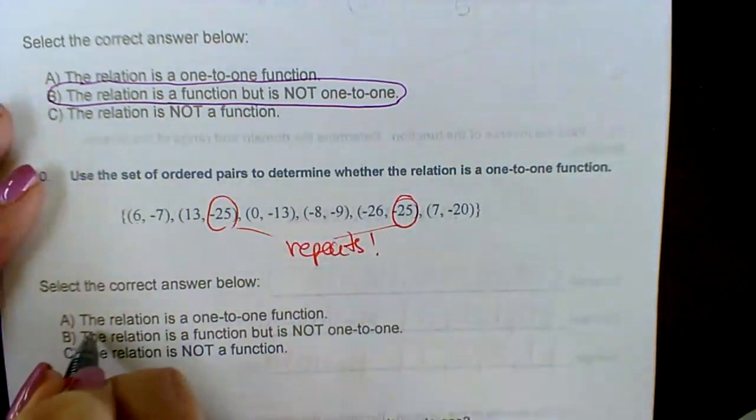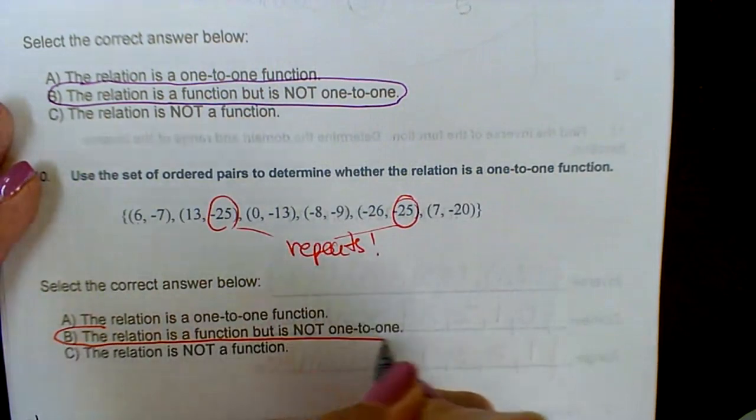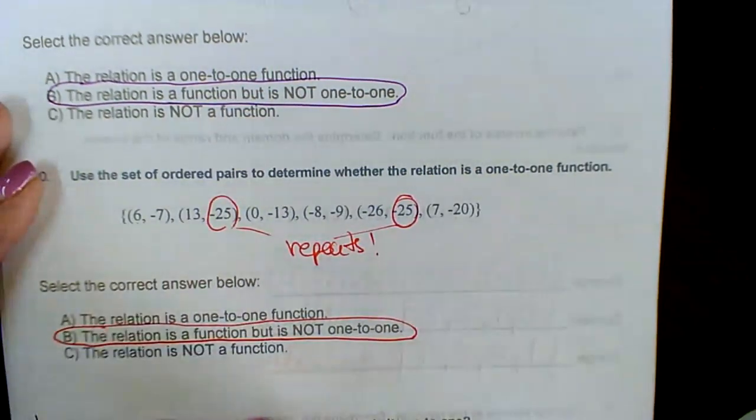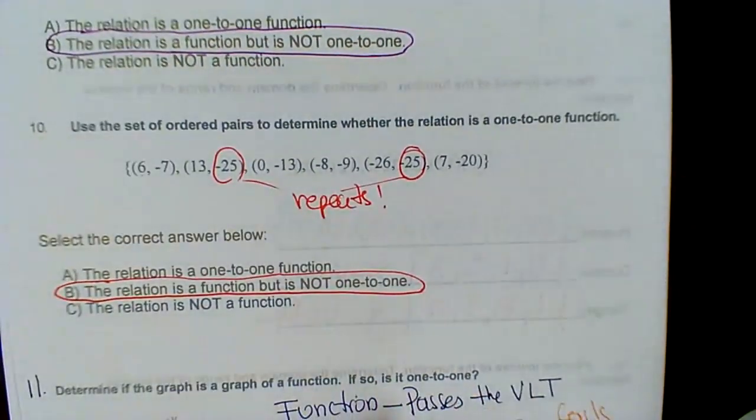Repeats again. So it's a function, but it's not a one-to-one. Okay? Don't forget that. It's a function, but not a one-to-one.